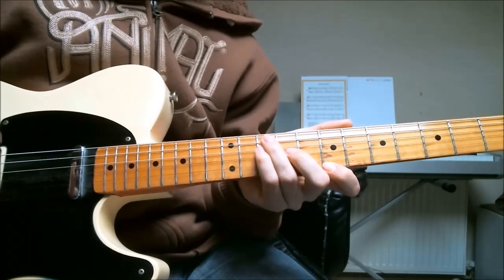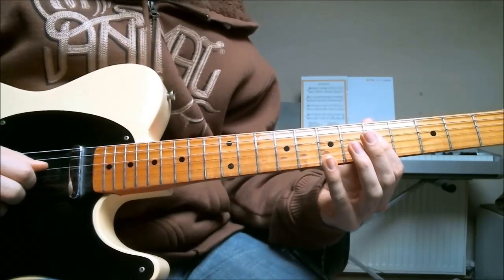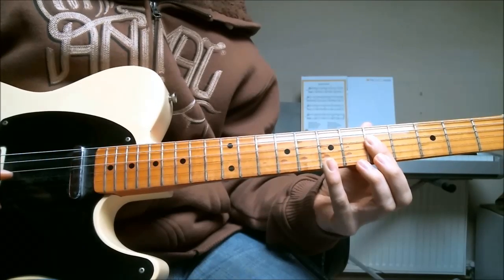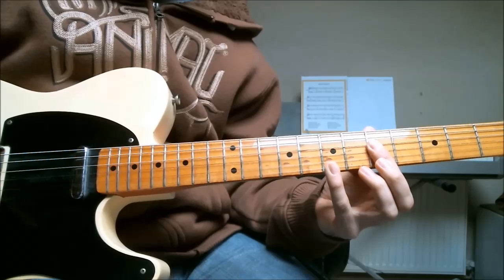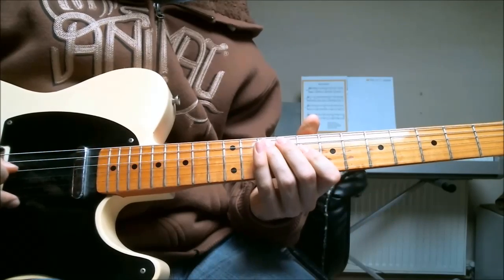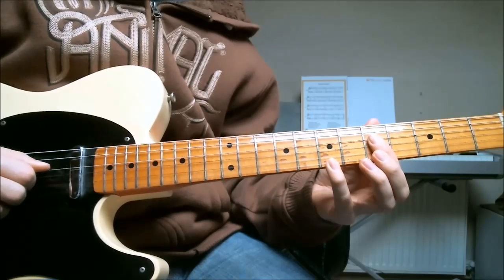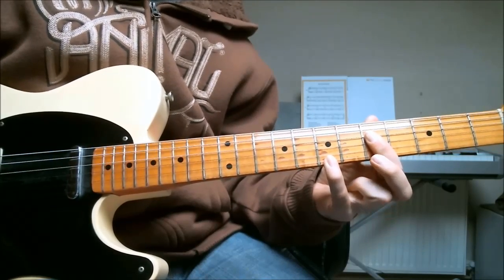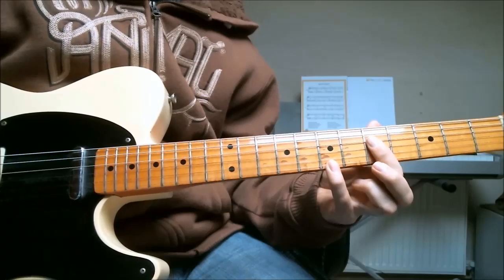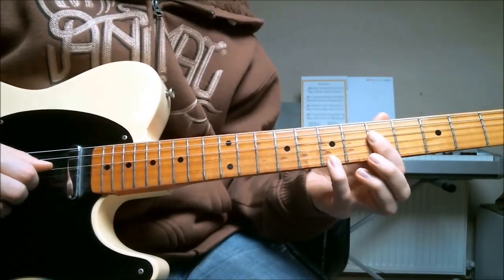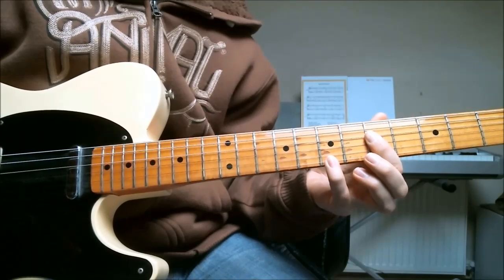And a more conventional fingering we could use for that is this. We still have the same notes: 5, root, 3rd, 7th, but we're just playing it like this. Some of you may know this as an A minor 9 chord, but it's also a C major 7 chord. That's our first drop 2 chord voicing.